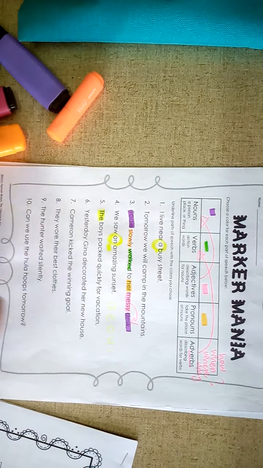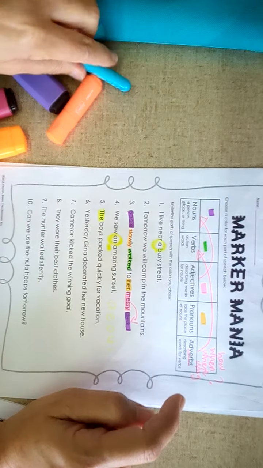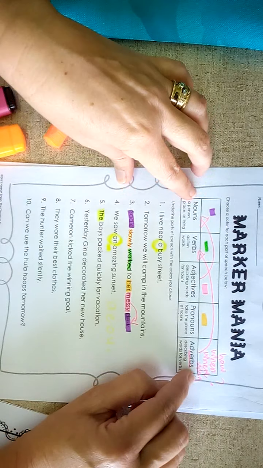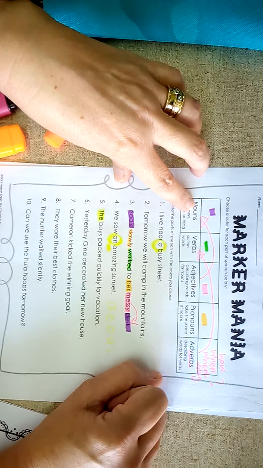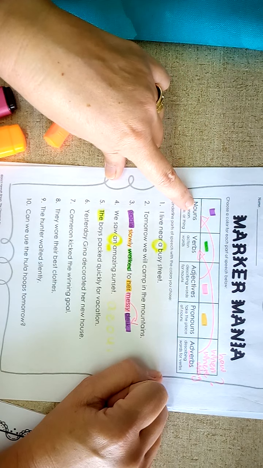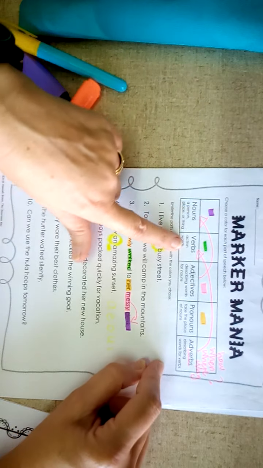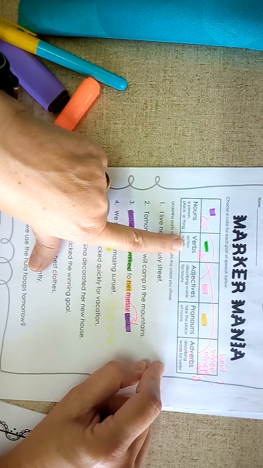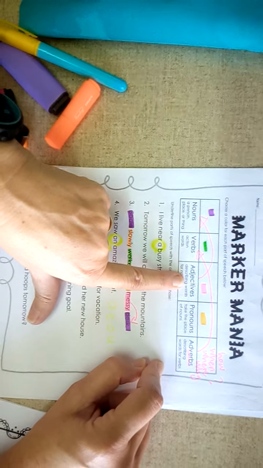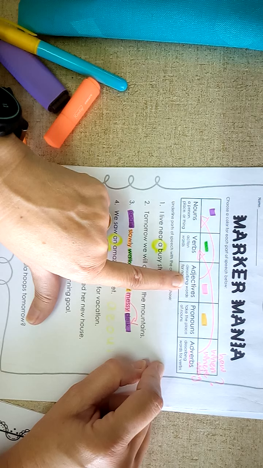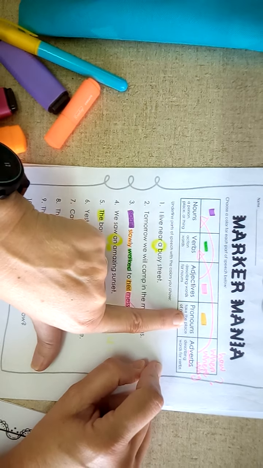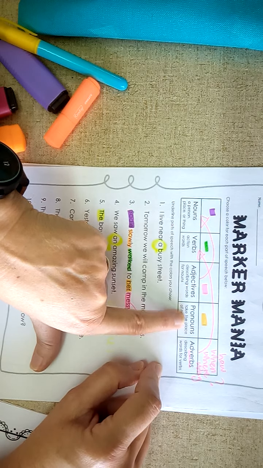So remember, these are all things that we already did. The difference is the previous ones, when we went through nouns, you guys were focusing on nouns only, and then proper and common nouns. When we did verbs, you guys focused on past tense verbs. Adjectives, we were looking at comparative and superlative, like big, bigger, biggest. Pronouns, we replaced the nouns with the pronouns.